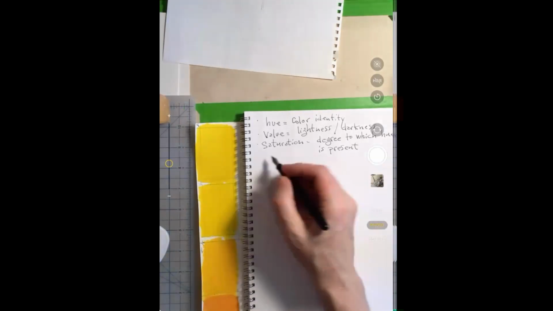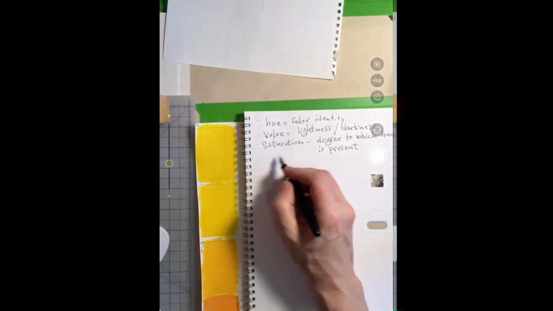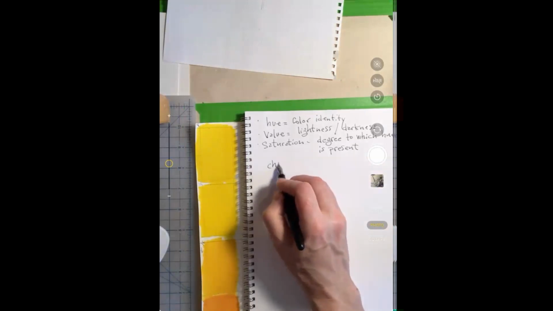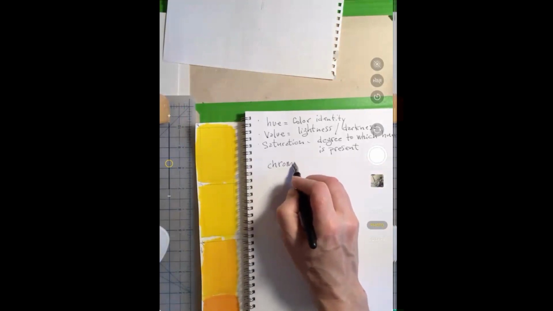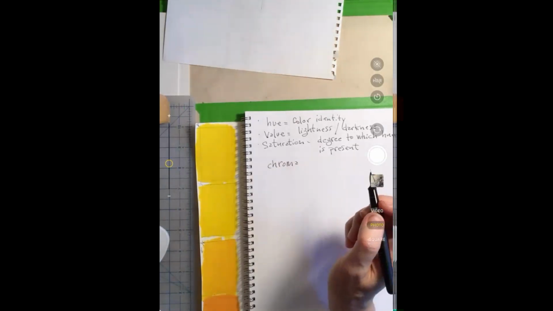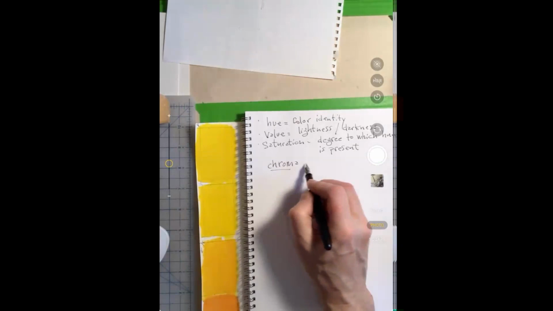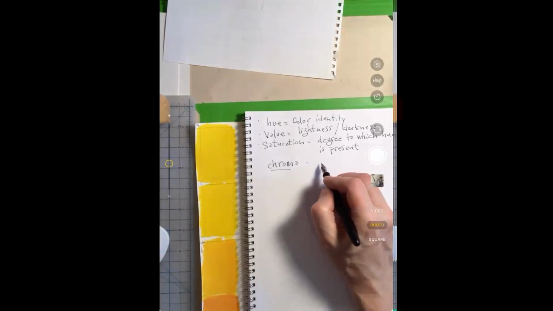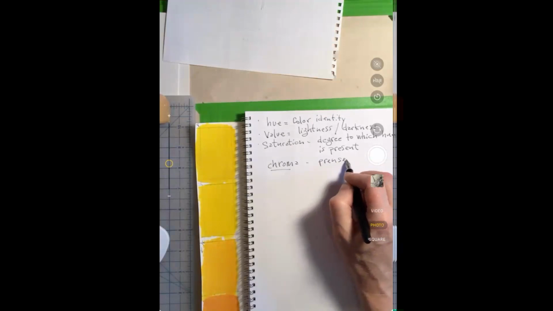I have read quite a lot of color theory books that will tell you that chroma and saturation mean the same thing, but they don't. I don't know where these people are getting their information. Chroma refers to the presence of color in general.